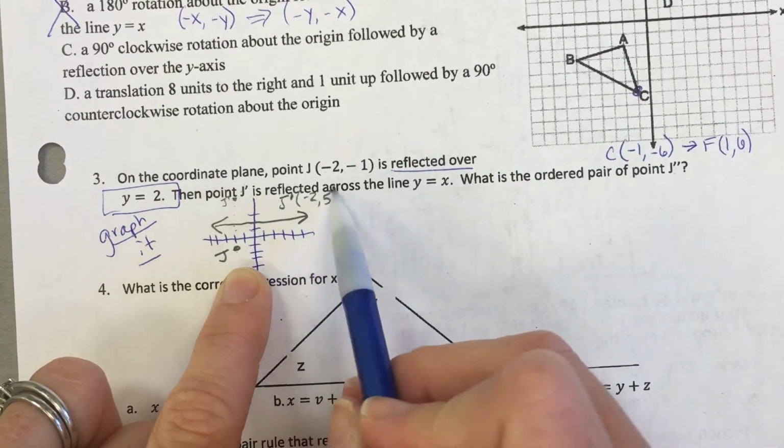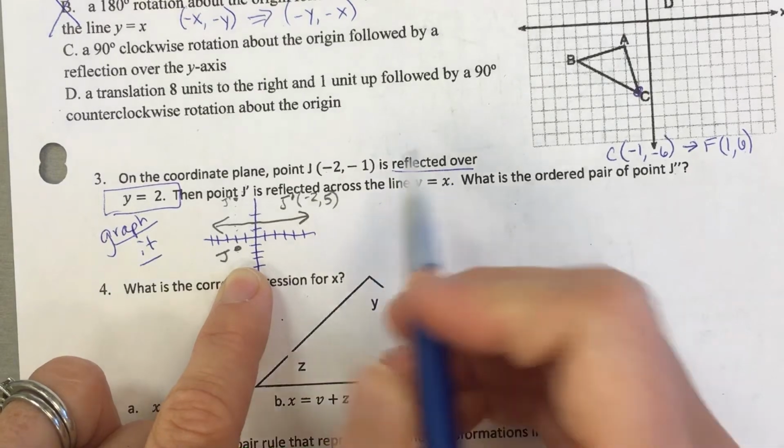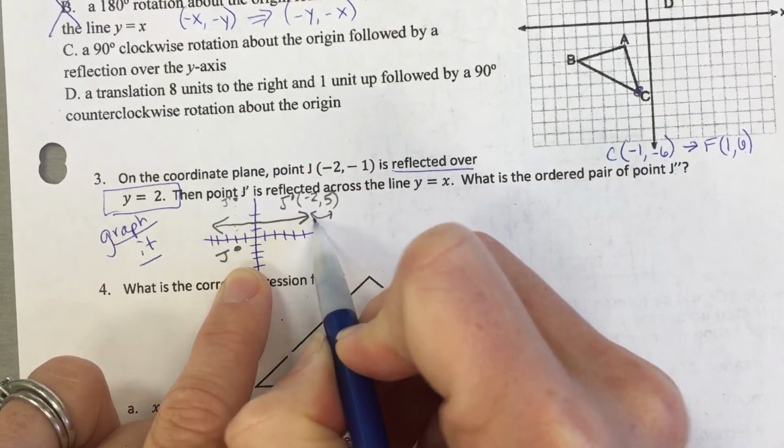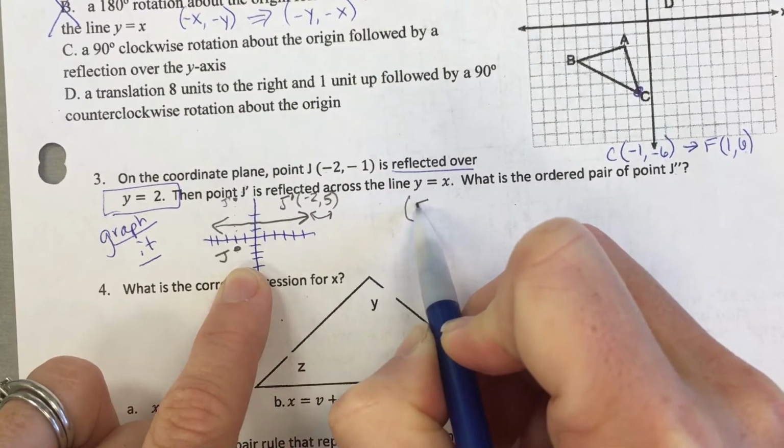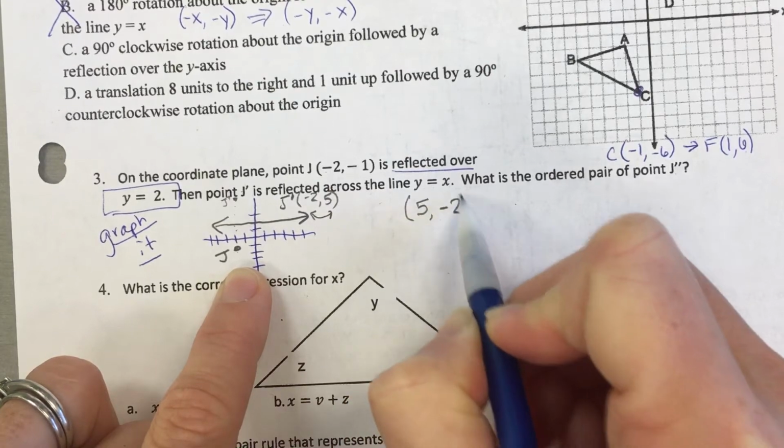Now J prime is reflected across the line y equals x. So they have to switch places. That's the rule for that. 5, -2.